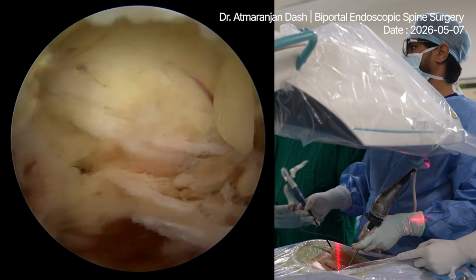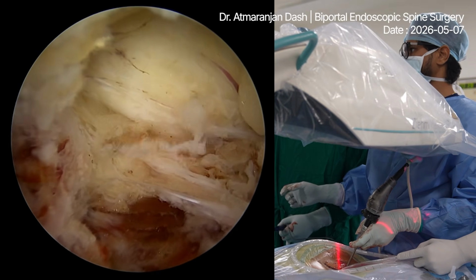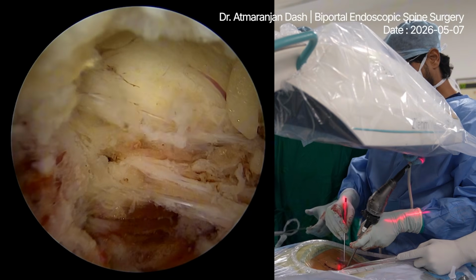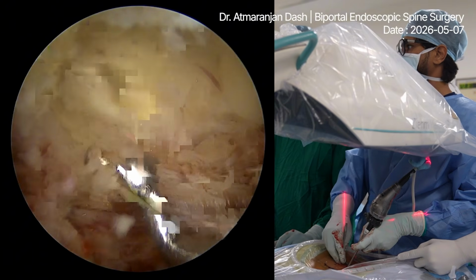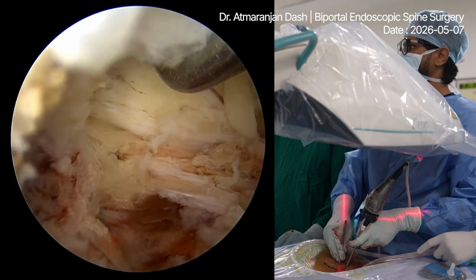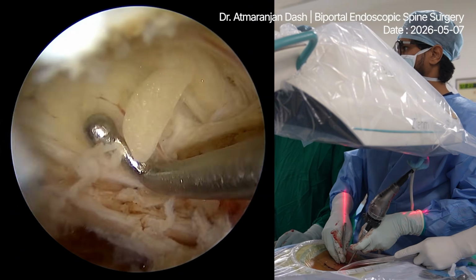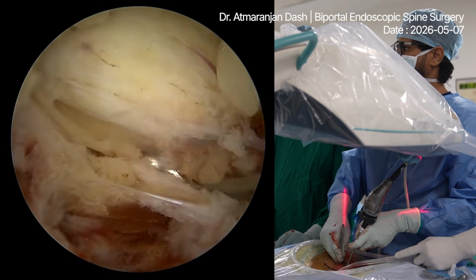Stop. Hook, please. So in this area you have to be gentle around the, so this looks like it could be the root. Okay.